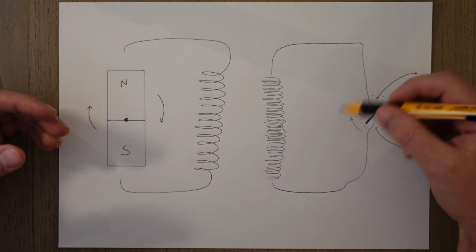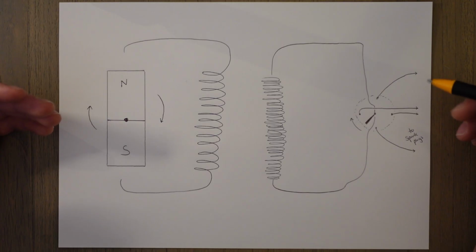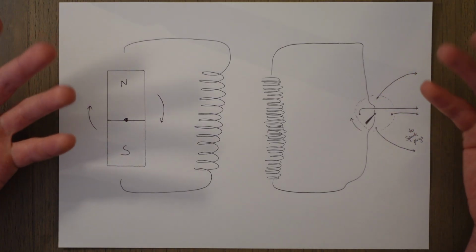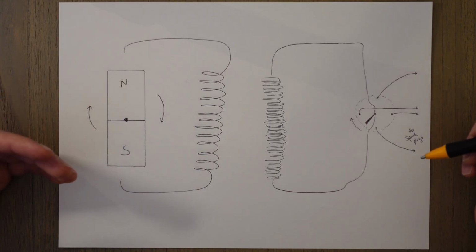So after we've got that high voltage, we want to send it towards a spark plug to create the spark, obviously for the combustion. But we want to do it in the most efficient manner possible.